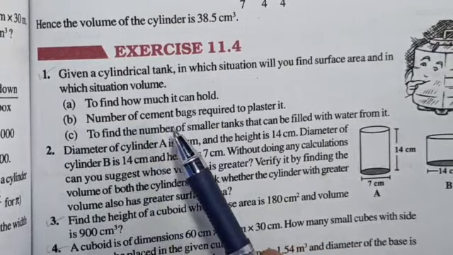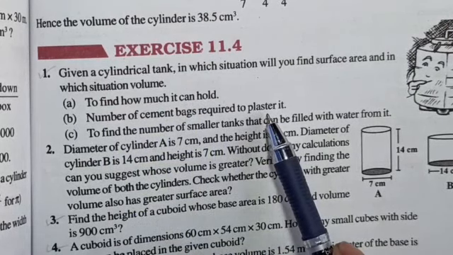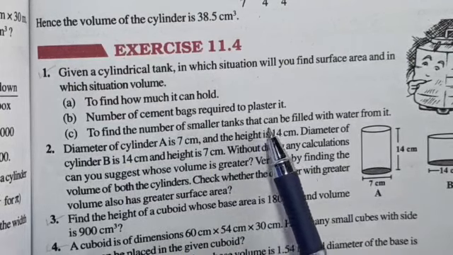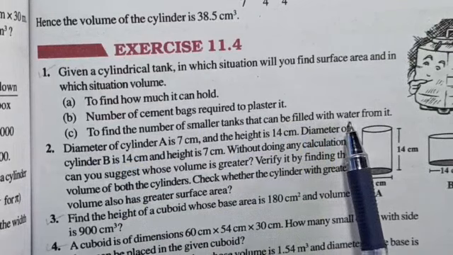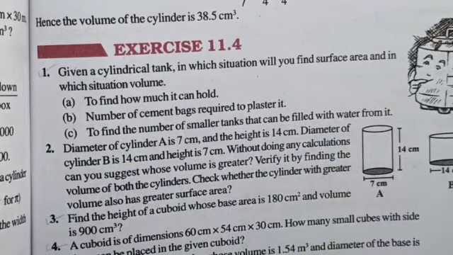B. Number of cement bags required to plaster it. In this case we have to find out the surface area of the cylindrical tank. Number C. To find the number of smaller tanks that can be filled with water from it. In this case also we have to find out the volume of the cylindrical tank.